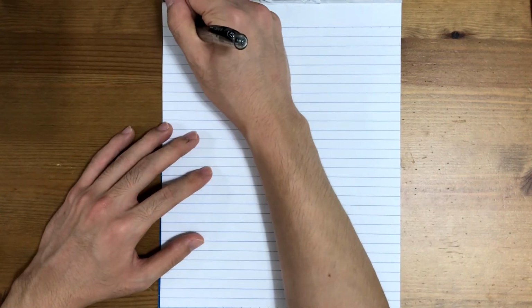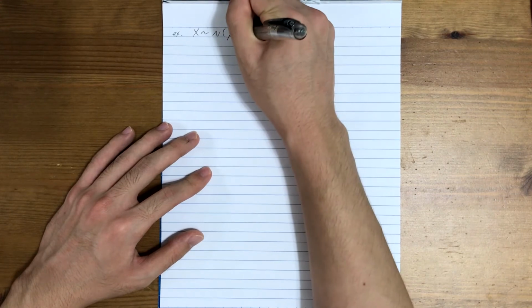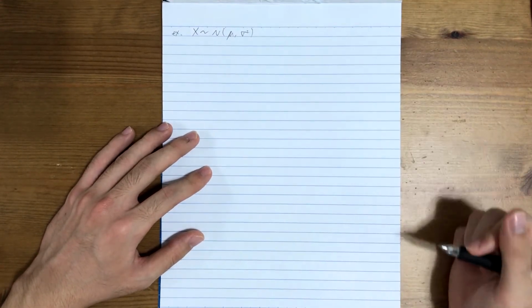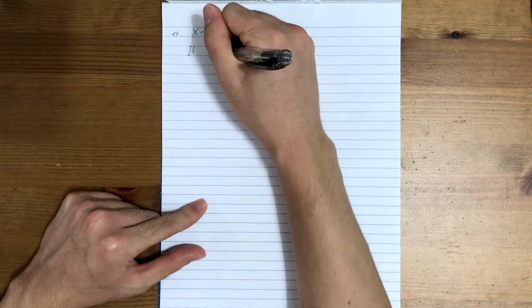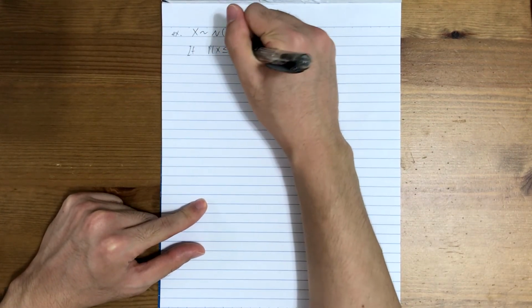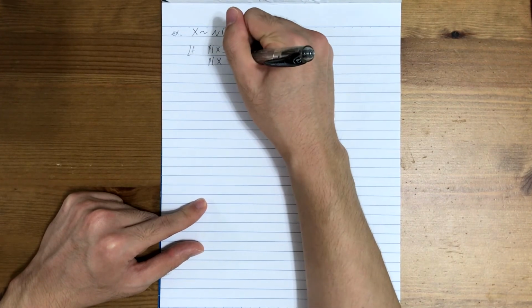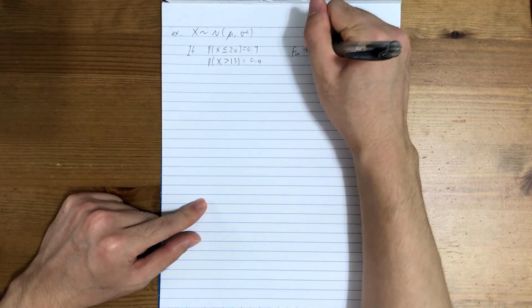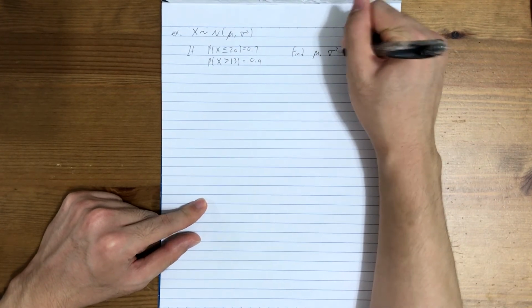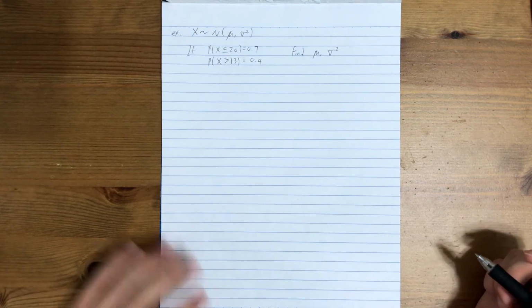How? For example, x follows a normal distribution with mu and sigma squared, and we don't know the mean and the variance. If the probability of x less than or equal to 20 is 0.7, and the probability of x greater than 13 is 0.4, find mu and sigma squared. For questions like this, you will have to use the standard normal distribution.